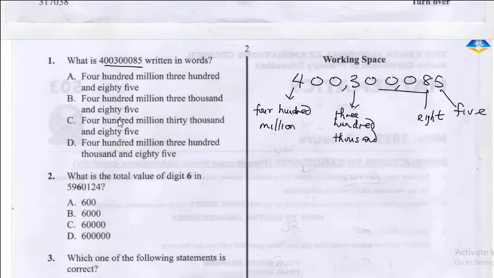Option A says 400 million 300. Now notice this says 300,000 and not 300, so A is wrong. B says 400 million and 3,000. B is wrong. C says 400 million and 30,000. So this is wrong. D says 400 million 300,000 and 85. Therefore, option D is the correct answer.